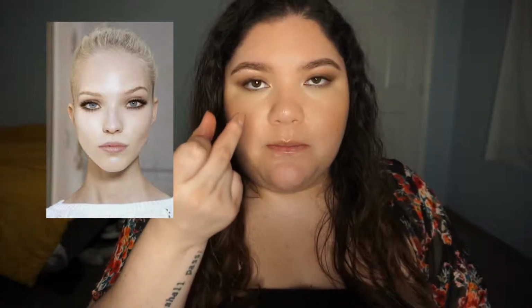This is determined by how far apart your eyes are. If there is more than the length of your eye space in between, then it's considered wide set. And if you're trying to wear eyeshadow to make your eyes look a little bit closer together, using dark shades closer to the inner corner or even in the inner corner would really help bring the eyes closer together.